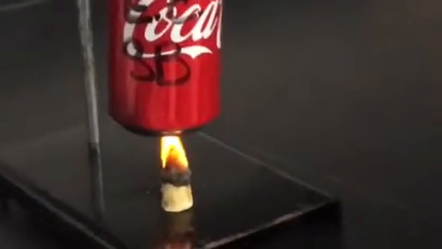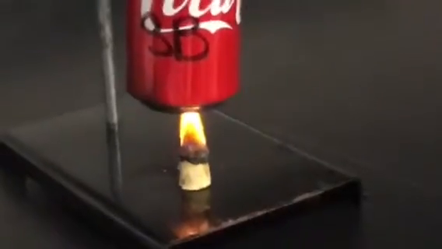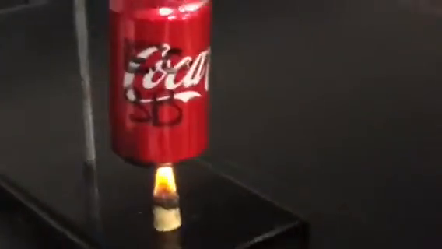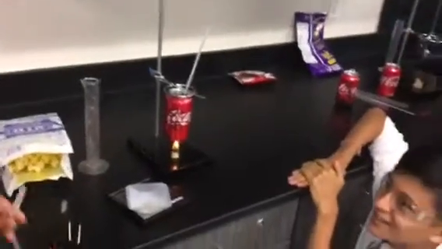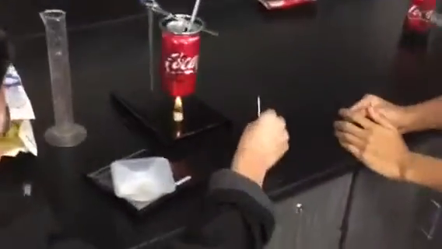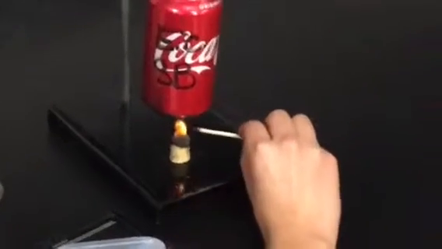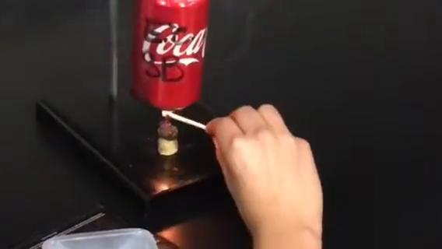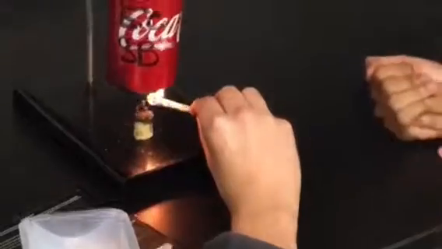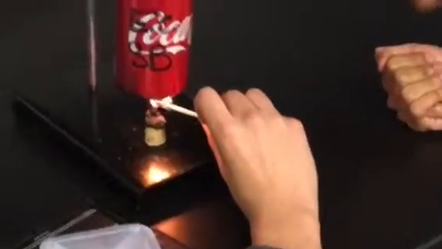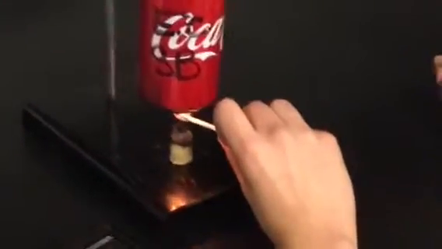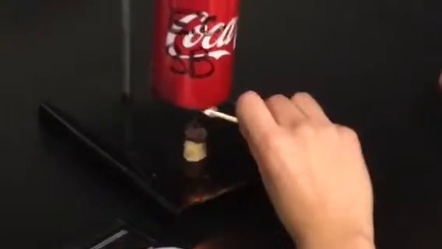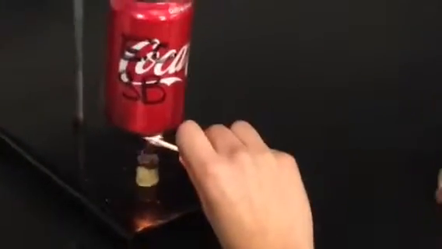How do you turn the little match on? You put it on the fire, and then it lights up. And then we're going to put it again. Quickly, Carlos. Is it burning again? It's just burning the match. I just turned it off.